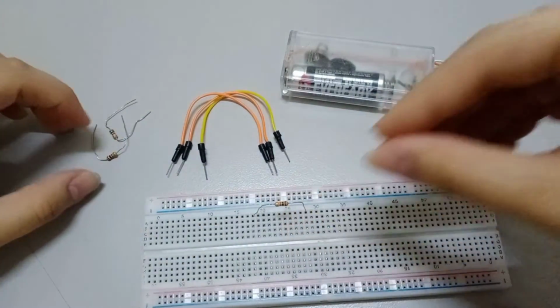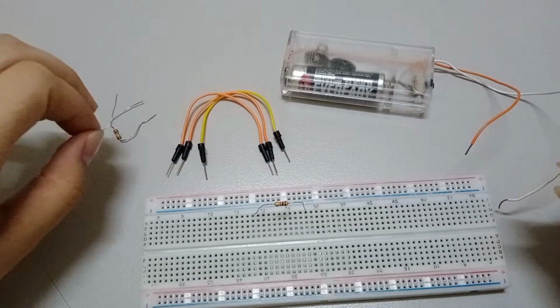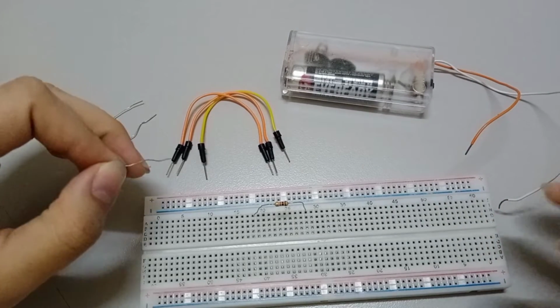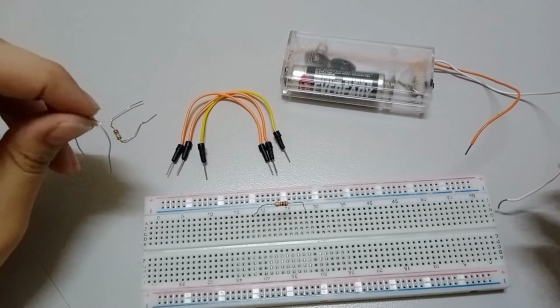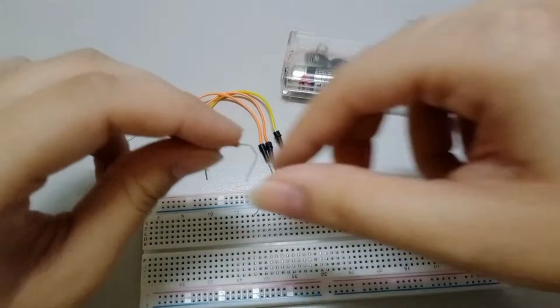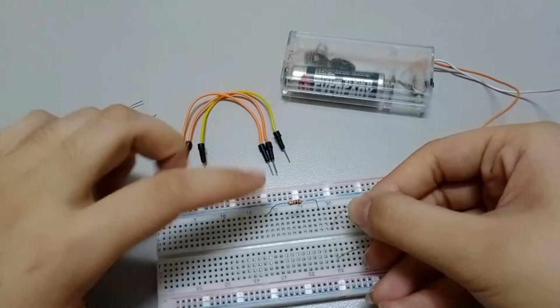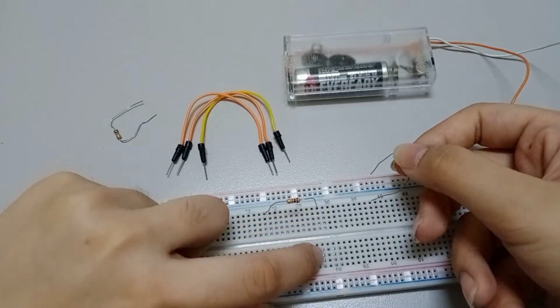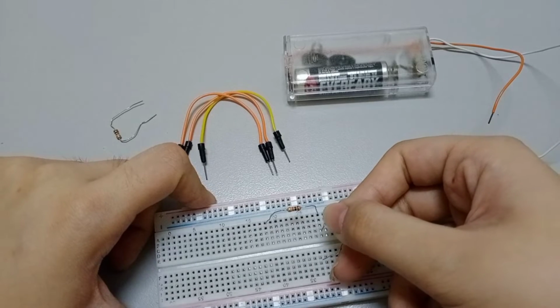For the second resistor, it will be in parallel with the third resistor, therefore it will be connected in a vertical line. It will directly use the vertical line here, so connect into here.